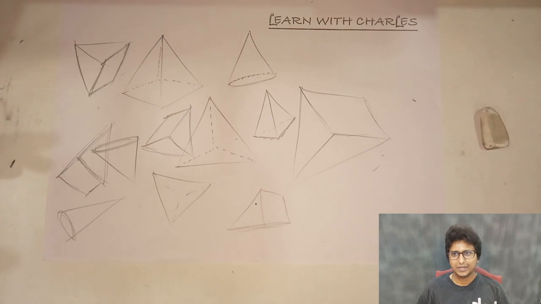So guys, these are our 3D basic shapes. Now let's see some examples about this.